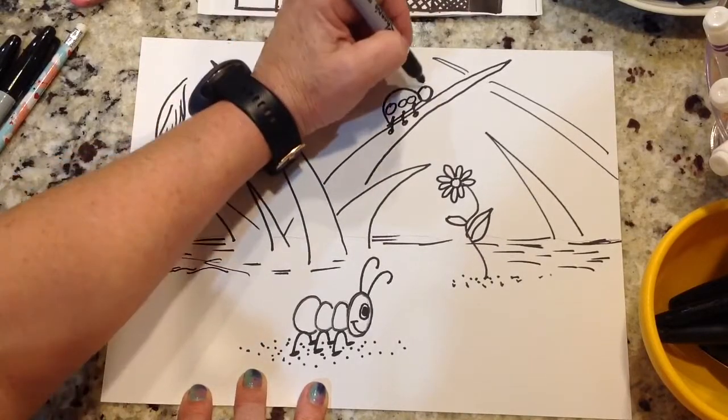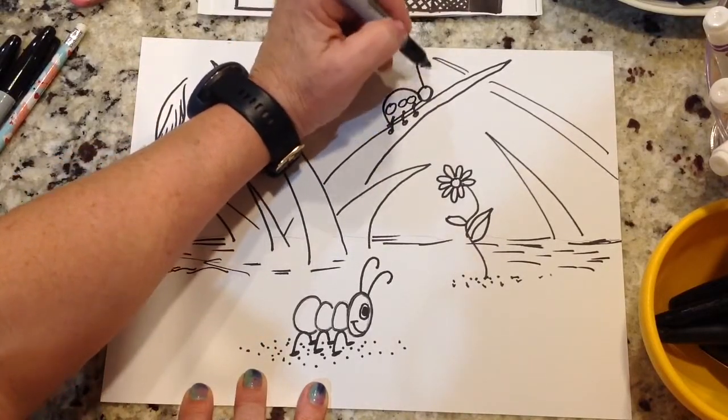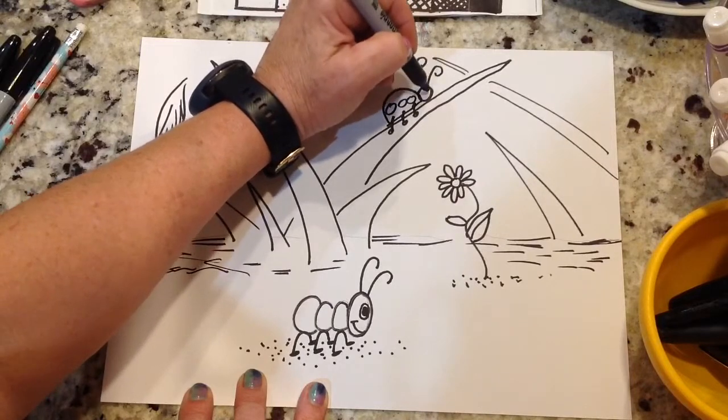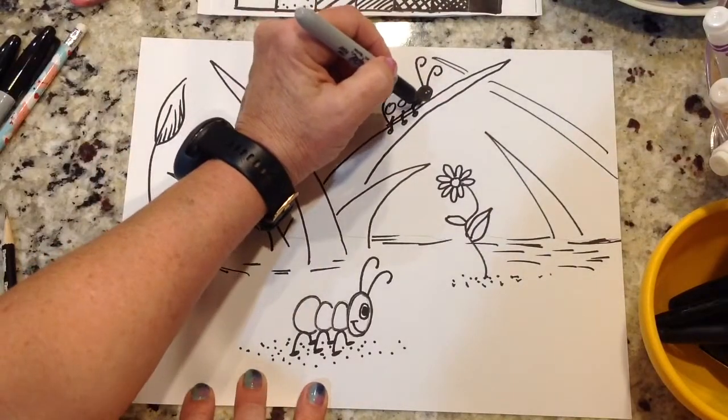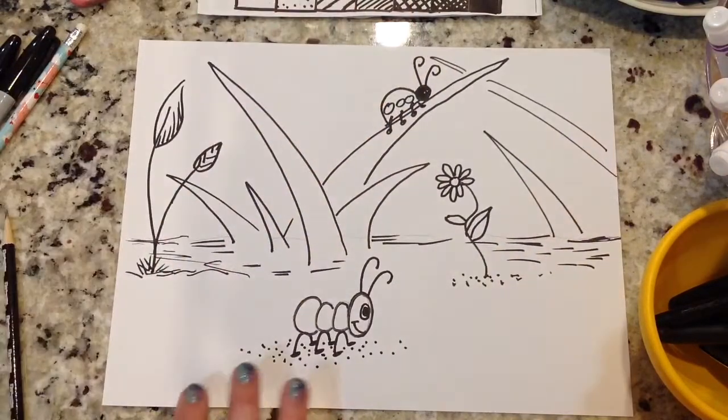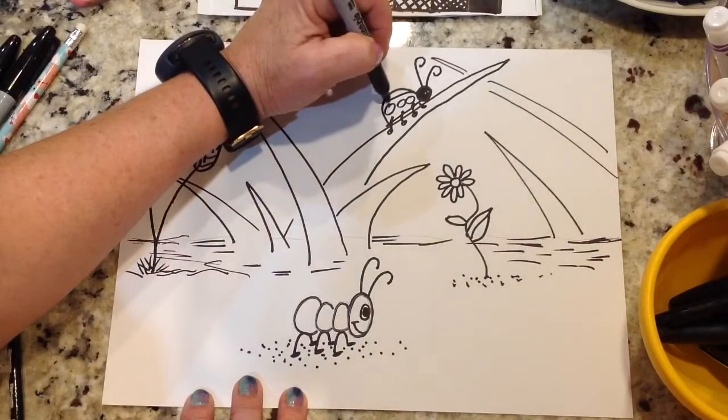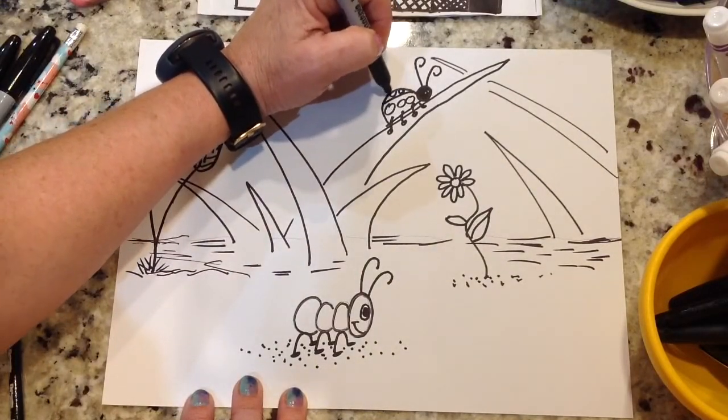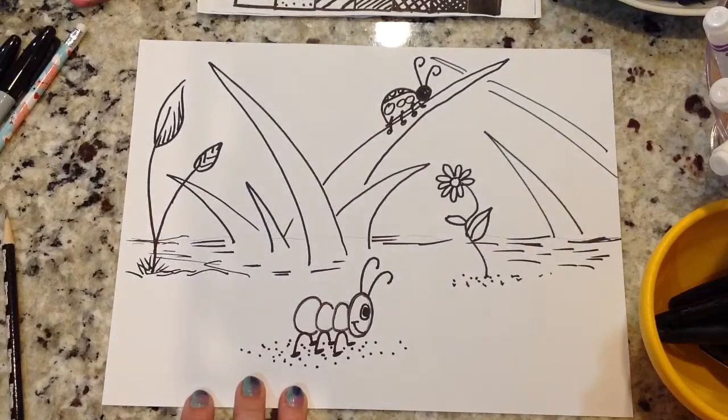Big dots on her back, and let's give her some crazy antennas. You might see that front leg over there. You might see parts of the other side of her back. What else can we add?